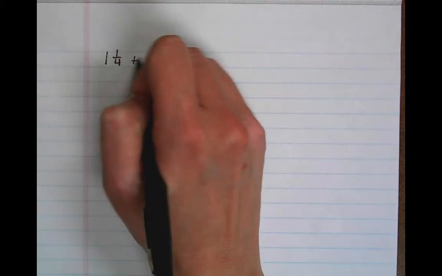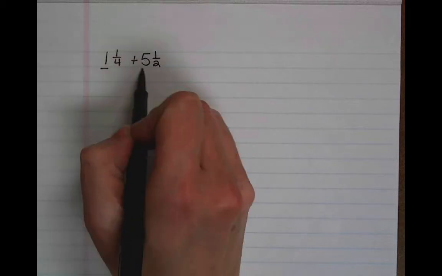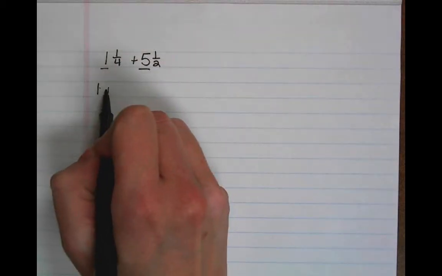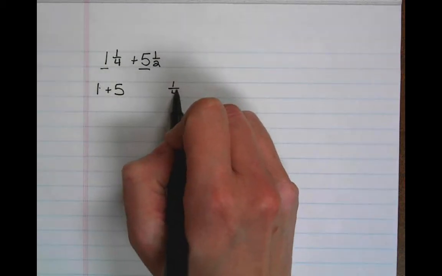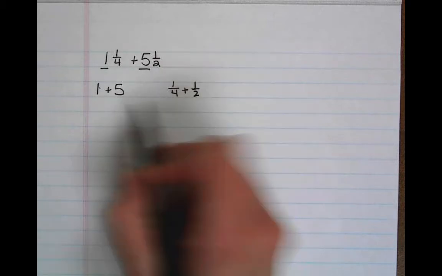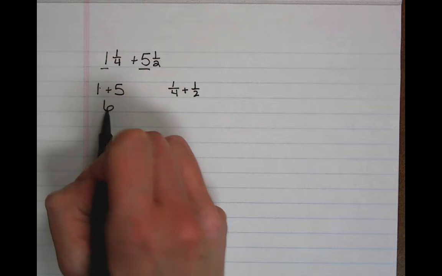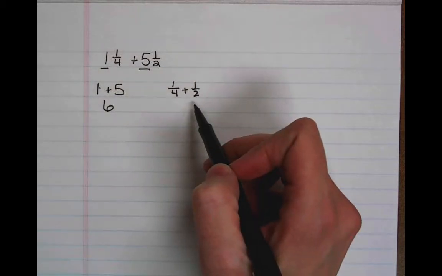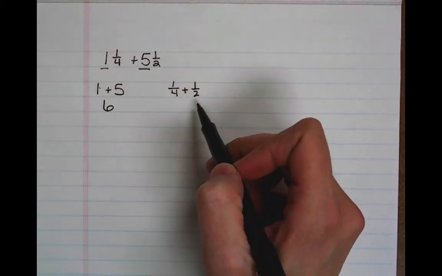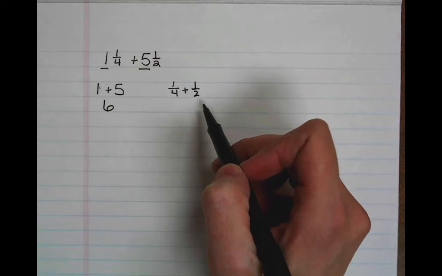Let's start off with 1 1/4 plus 5 1/2. The easiest way to go about this is to separate the whole numbers from the fractions. So to do that, take away your whole numbers. You're going to look at 1 plus 5, and then take away your fractions, your 1/4 plus your 1/2. So separate your two problems. Your 1 plus 5, that's easy. You've got your 6. And then your 1/4 plus your 1/2 looks like what we just did in previous videos and previous IXL examples.